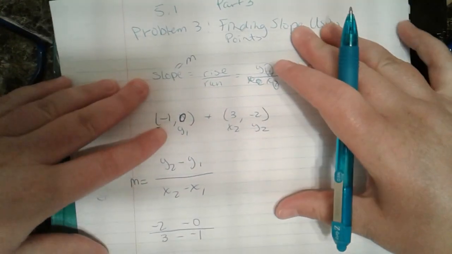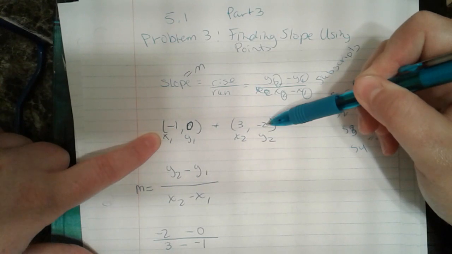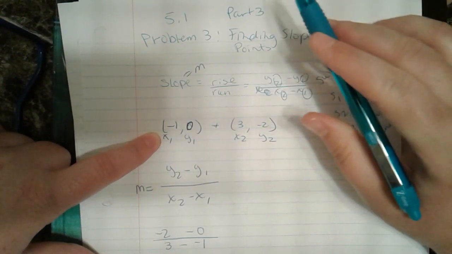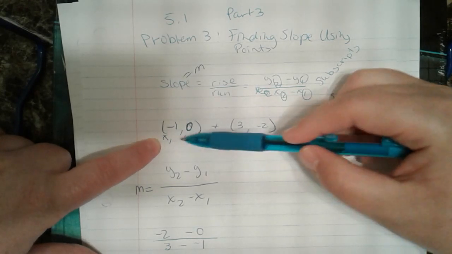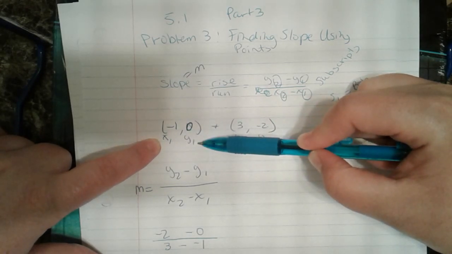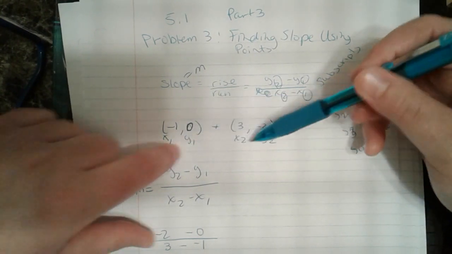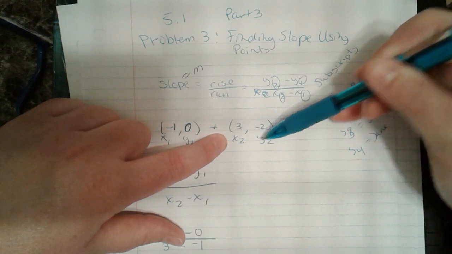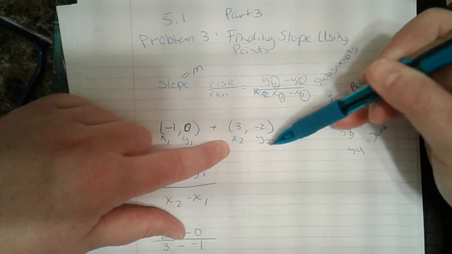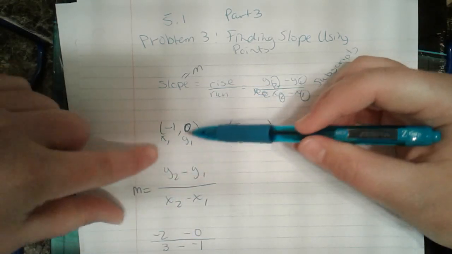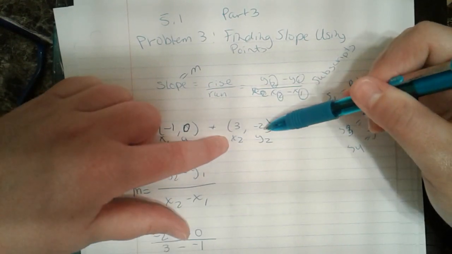Okay? So, if I have the ordered pairs (-1, 0) and (3, -2), and I'm asked to find the slope, the very first thing I'm going to do is to label my points. So I'm going to say that this is x1, y1. Notice that this is point 1, okay? x2, y2. Notice that the 2's of the subscripts are in the same ordered pair because this is point 2. That is all that this subscript is saying. This is point 1, this is point 2. So I'm starting here, I'm going here.